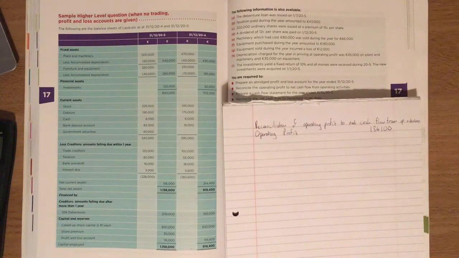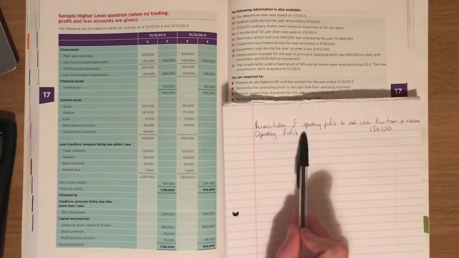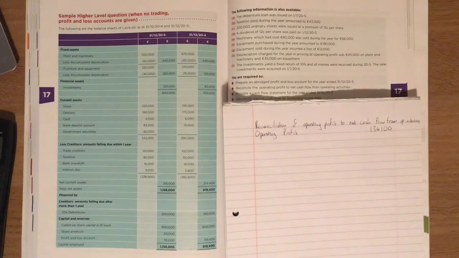There's some stuff that you add on and you take away in coming to your operating profit which is not flows of cash. Okay, so stuff around credit sales, around credit purchases where you haven't actually received the money or paid the money. Depreciation is an entirely accounting concept. It's an expense. It's not an outflow of cash though. So we need to basically undo those and make this accounting profit closer to being a cash profit.